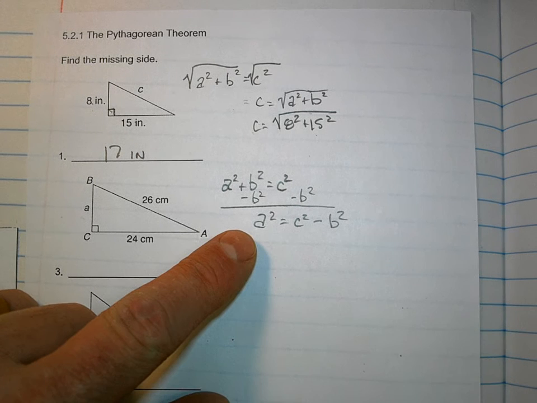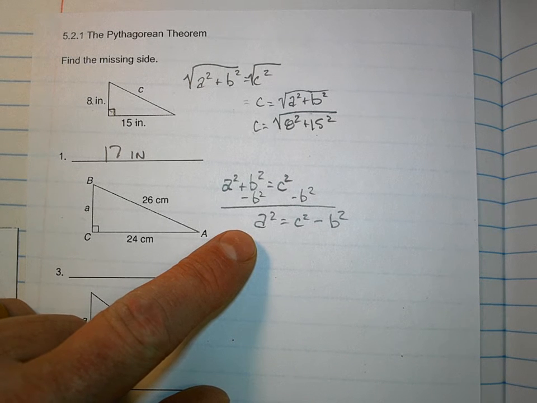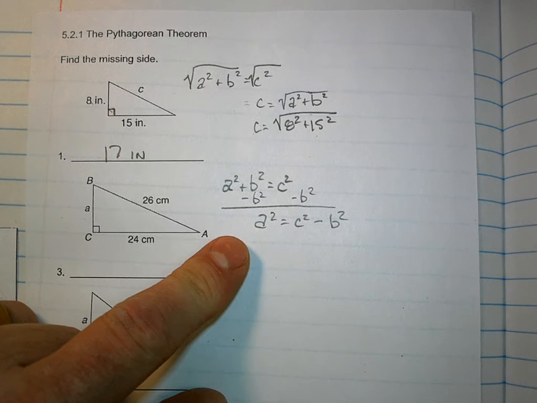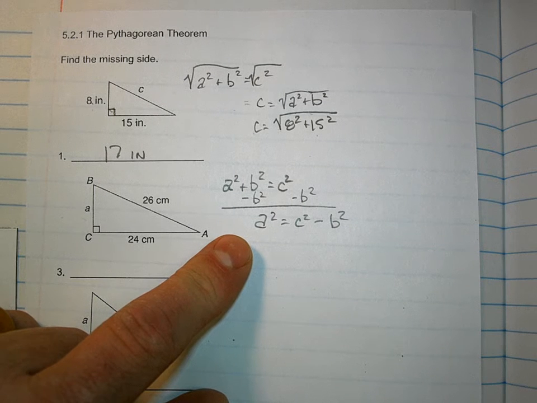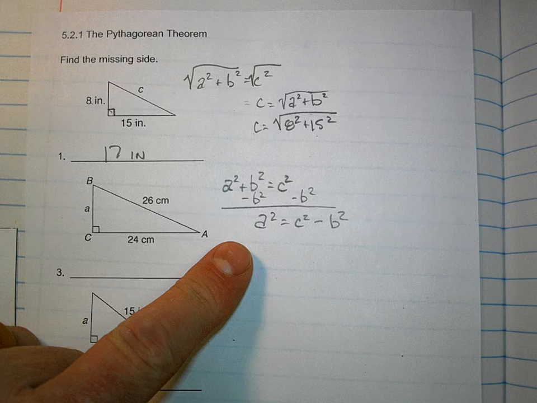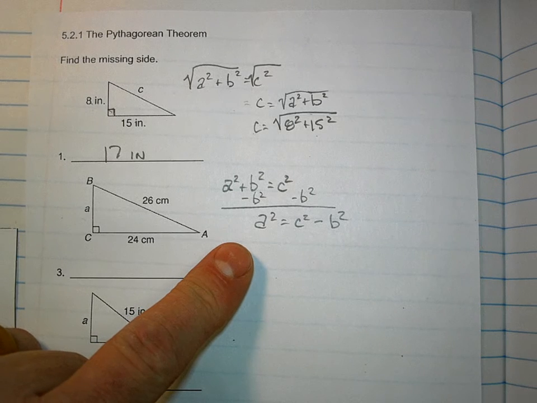Now, let's say that you don't want to learn how to do the radical sign. You do realize you could use nsolve this way too. So let's use nsolve in this one and see how it works.